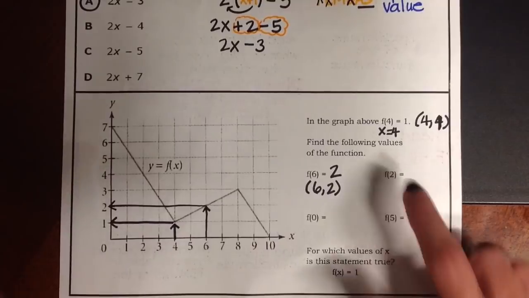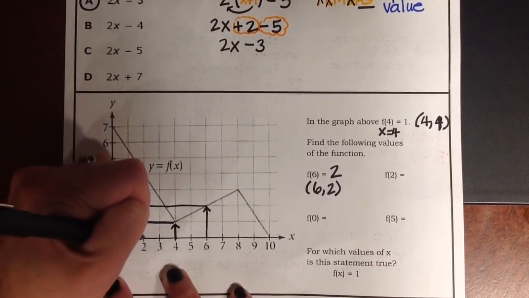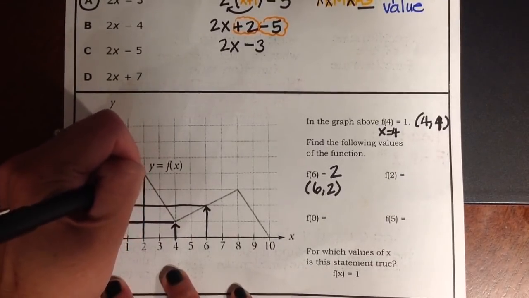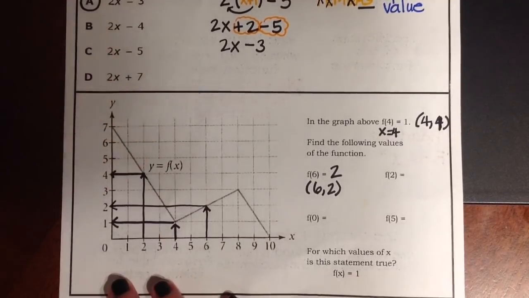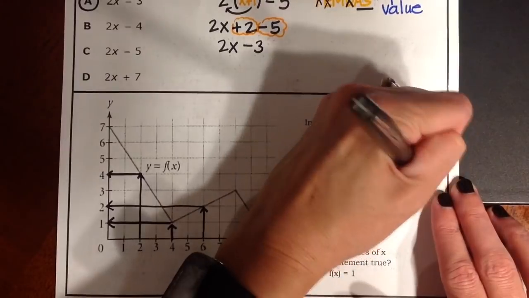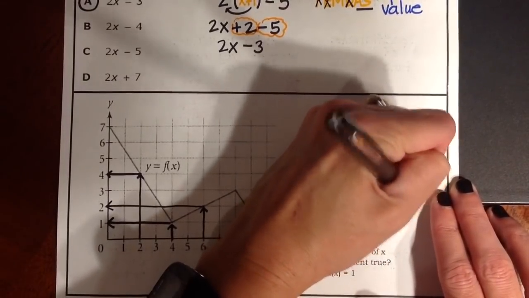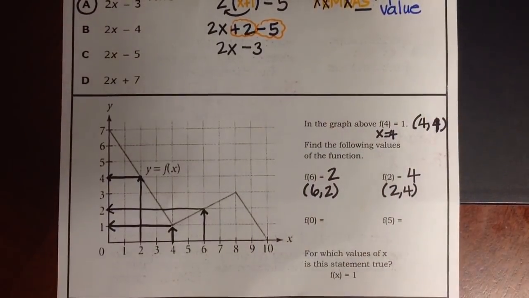F of 2. So now I'm going to go to 2 on my input line and go up to my graph line. Now I need my output value, so I'm going to go back to the y-axis, and I hit the number 4. So this is the ordered pair (2, 4).